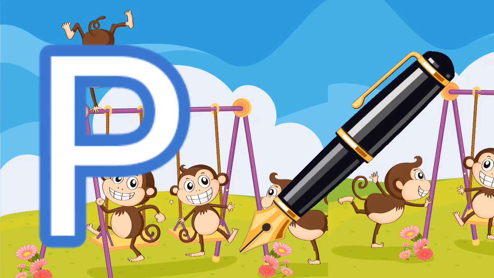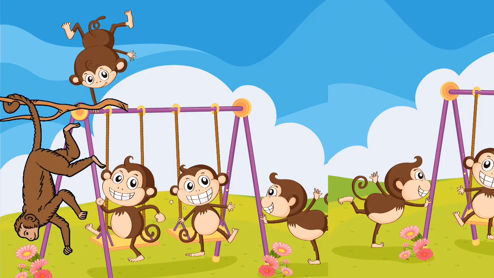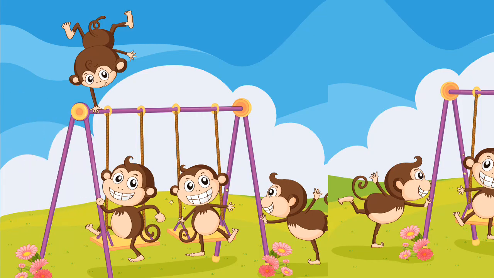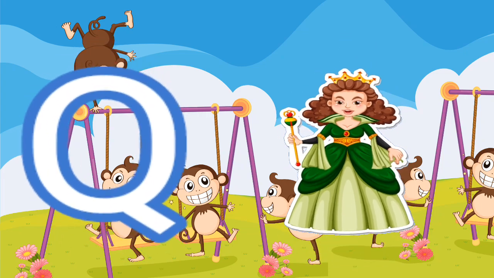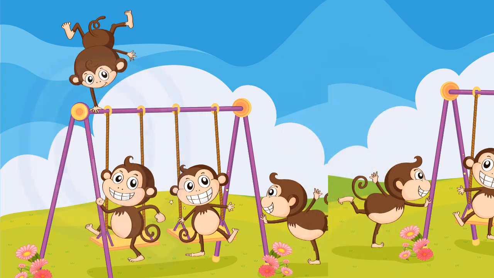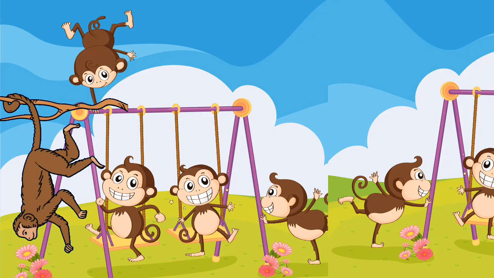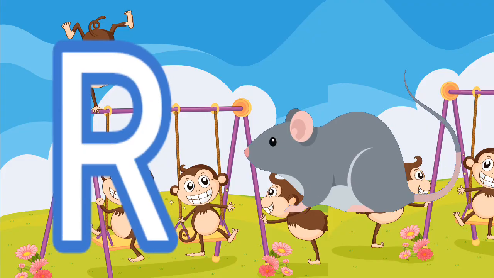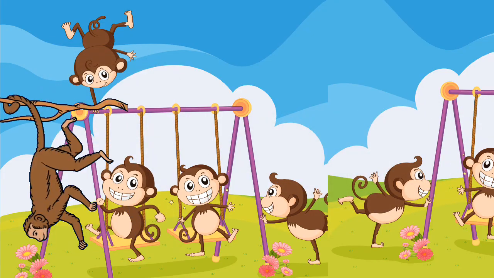P for pen. Pen means pen. Q for coin. Coin means malka. R for red. Red means chooha.